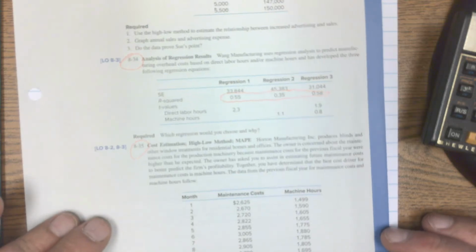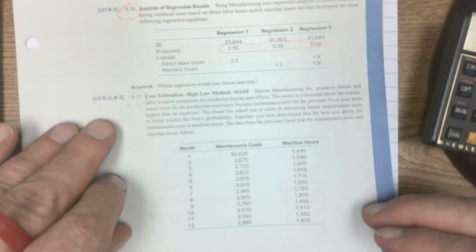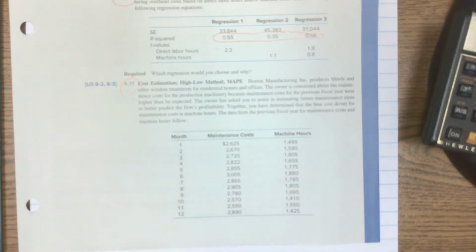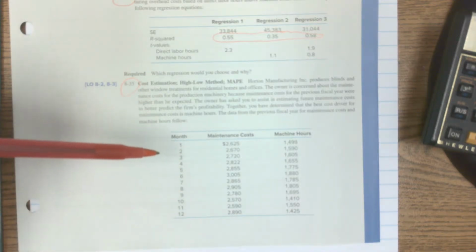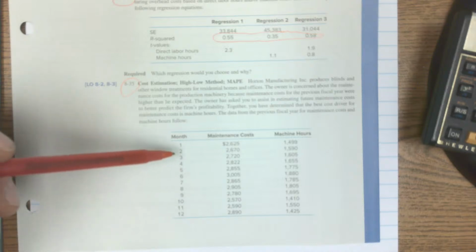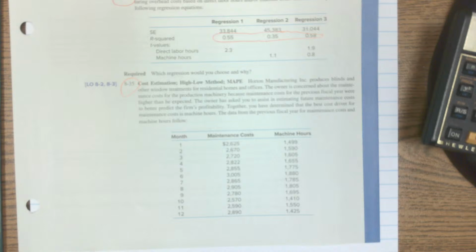Okay, so number 35, this one gets a little bit involved. The first part's pretty easy. We've got the high-low estimation for residential homes and offices. The month is not going to be important. Months may become important if we get into time series, but we're not getting there. In this class, your chapter has one little paragraph on time series. I don't think it's worth getting into.